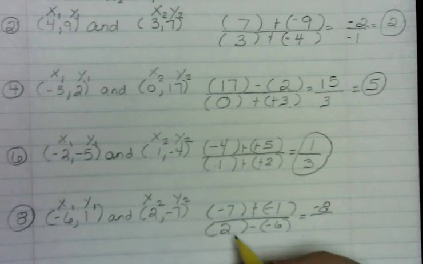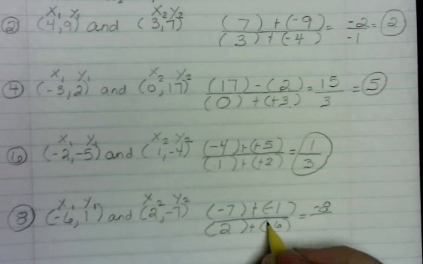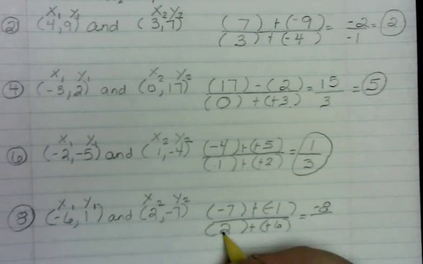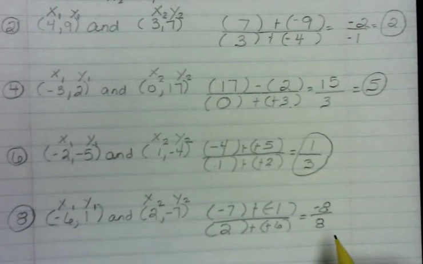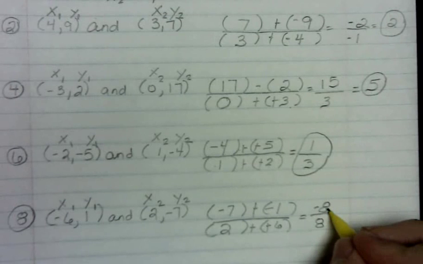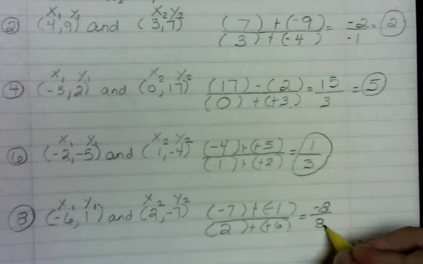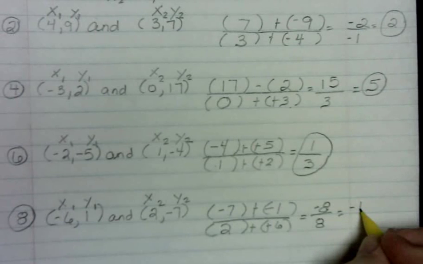And then keep, change, opposite. So that would be 2 plus 6, which is again a positive 8. So negative 8 divided by positive 8 gives us a negative 1.